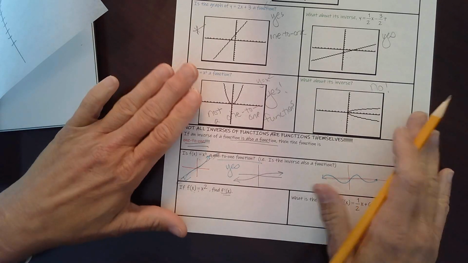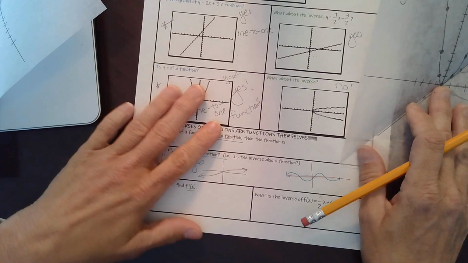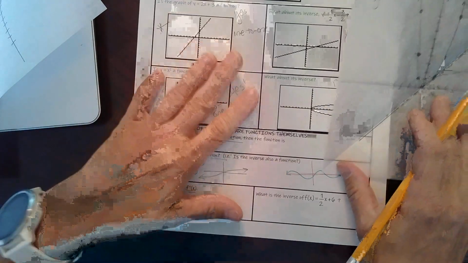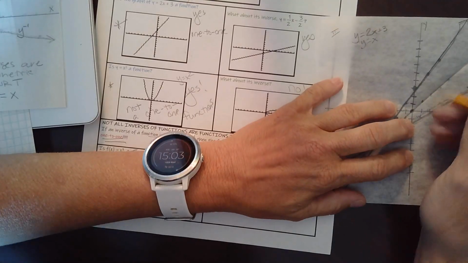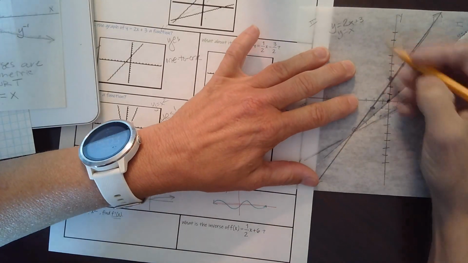Well, here's what I want us to do. You can either go here or you can look at your patty paper. It doesn't matter. I'm going to pull this one out. I want to identify a point.